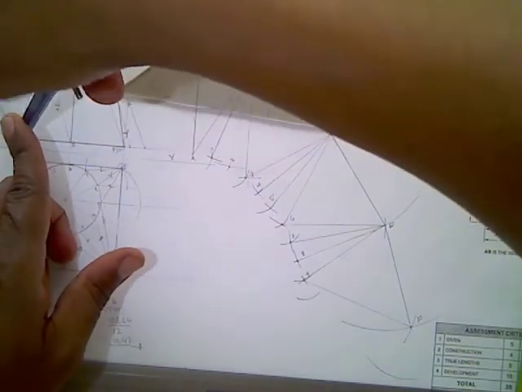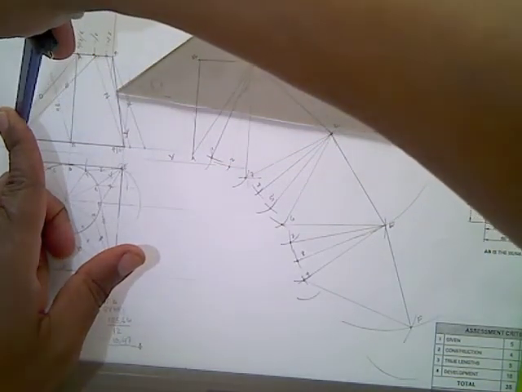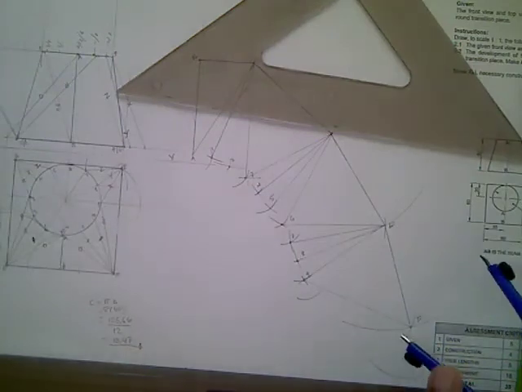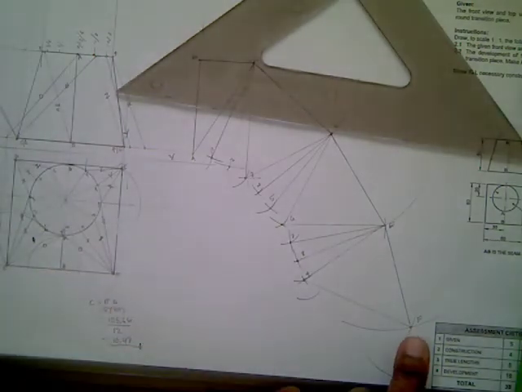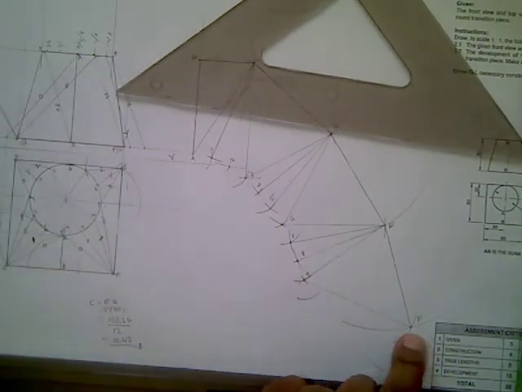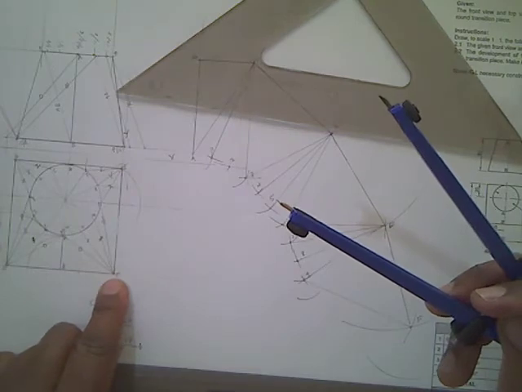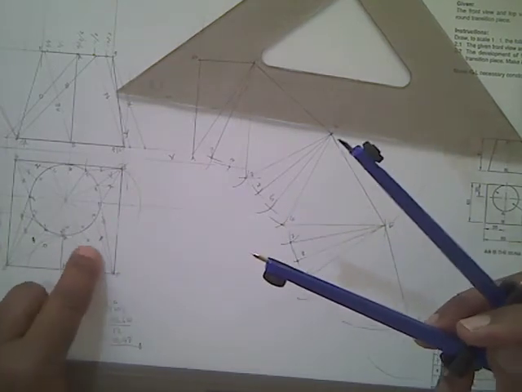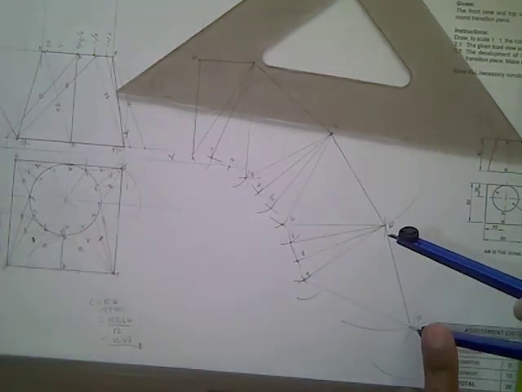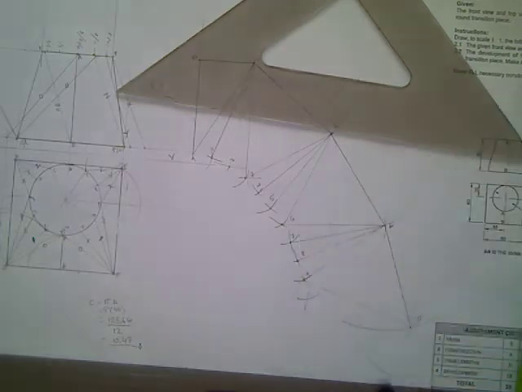It is from F to 9. Now from F to 10, Roman figure 2. Here is my 10.